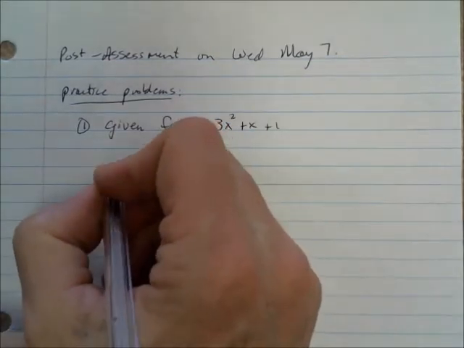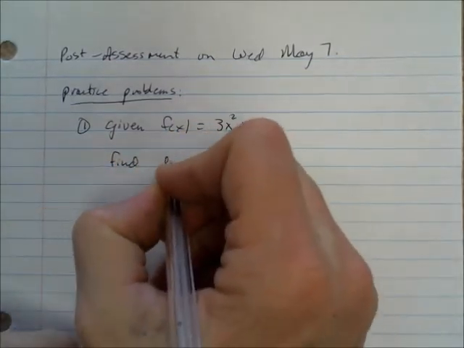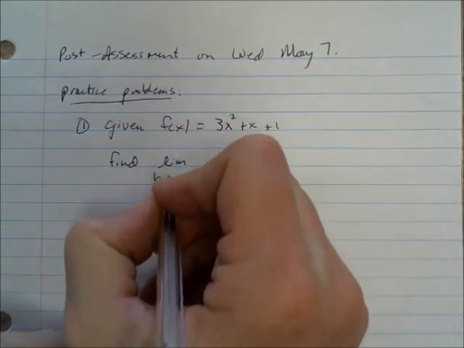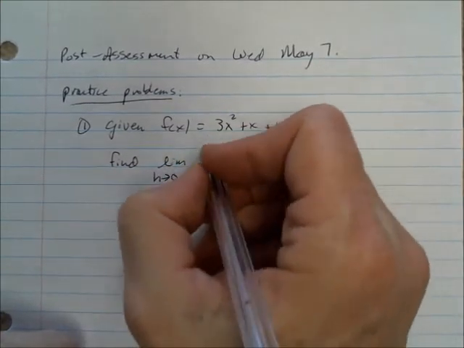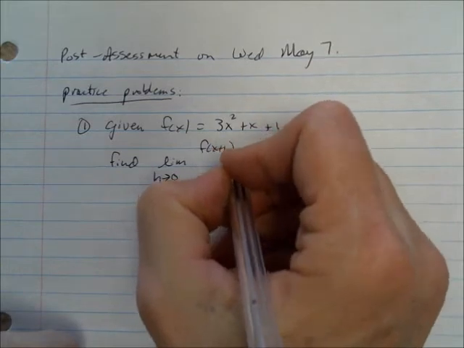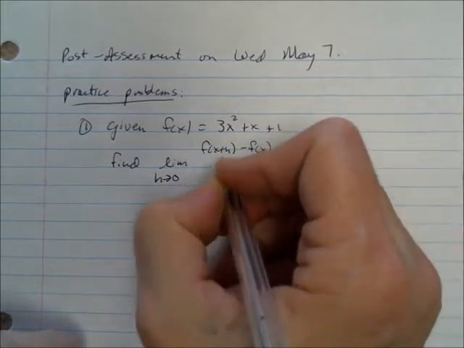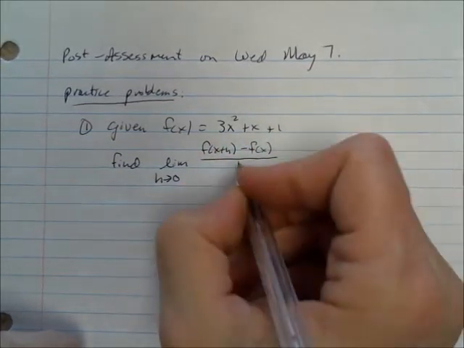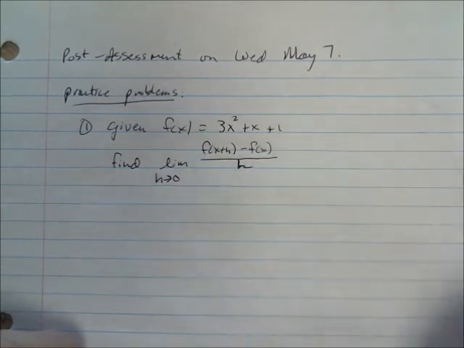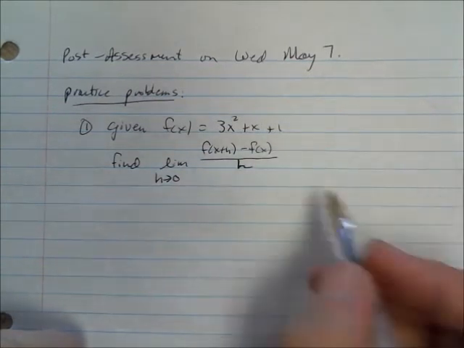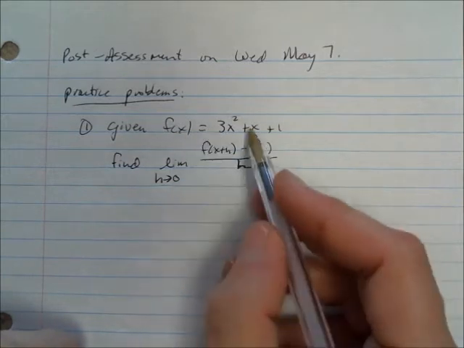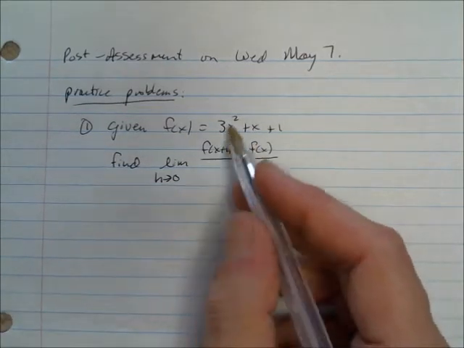I'd like you to find the limit as h approaches 0 of f of x plus h minus f of x all over h. Hopefully you recognize that as the definition of the derivative, but I'm just going to give you that problem to find for that particular function.